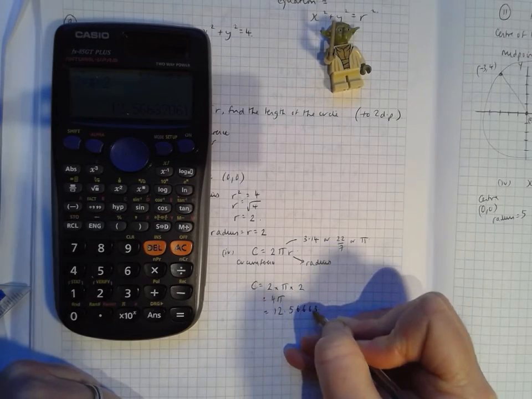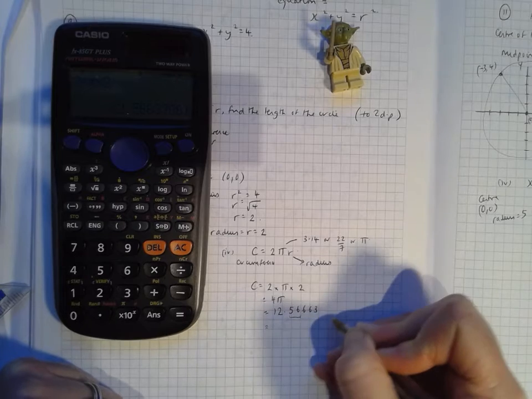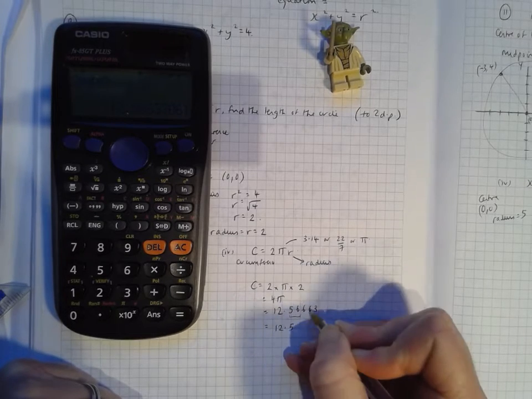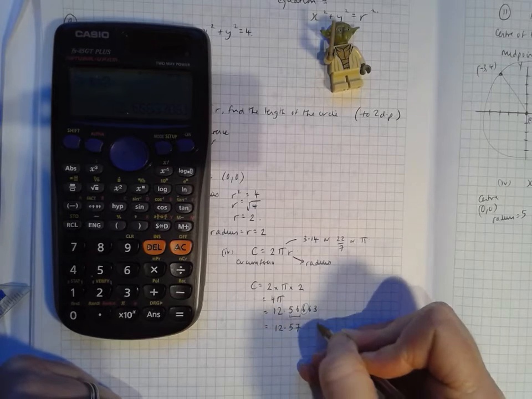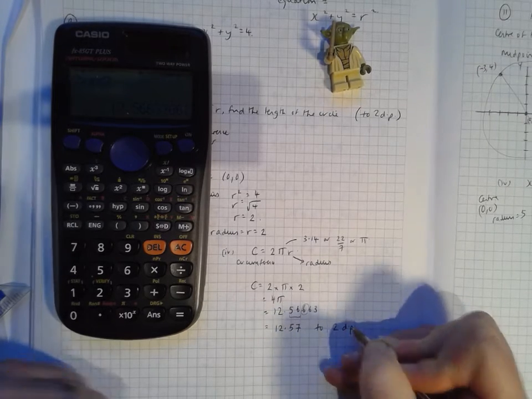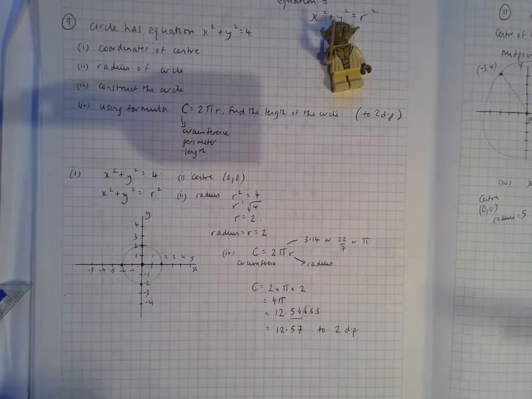12.5663 to 2 decimal places. That's the 2 I'm keeping. 12.5. Remember, if the number that I'm losing is bigger than 5, then I round up by 1. So 12.57 to 2 decimal places. Okay, hopefully that makes sense.